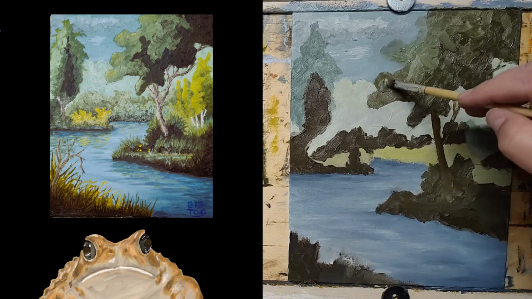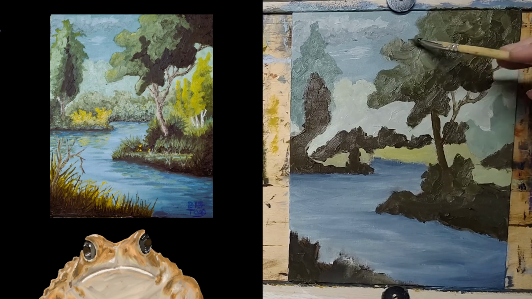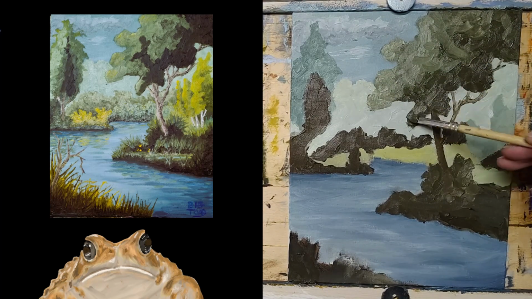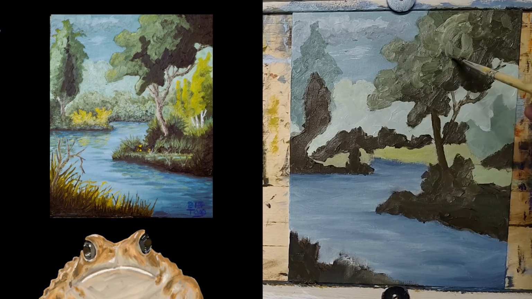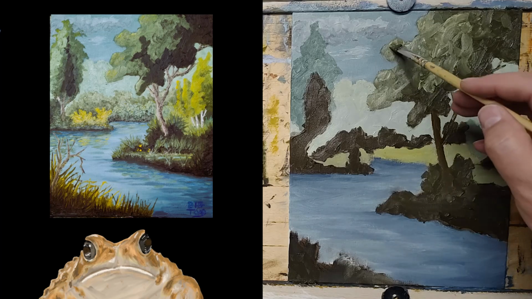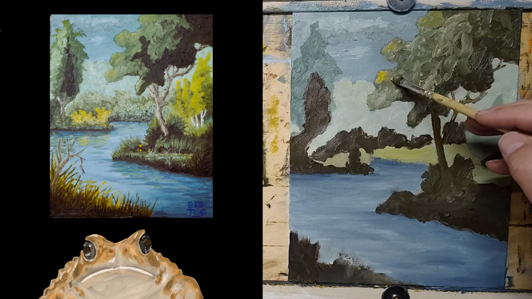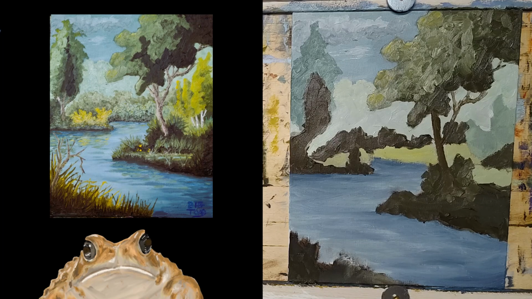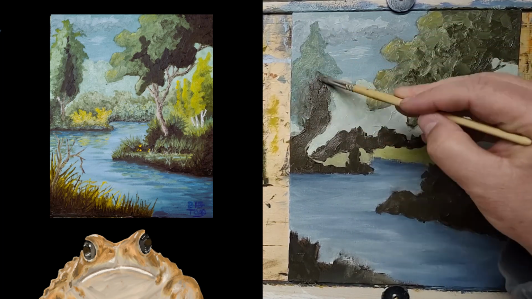So because I've already had these colors mixed up, I was able to really jump in fast and create depth and shape to my trees. This is going to be kind of the main focal area, putting some of that greenish yellow on the front where the sun would be hitting it. Sun's coming in from the left. The darks in this little painting are going to be very important.